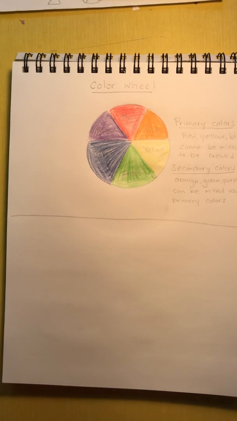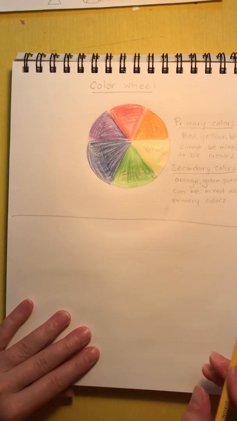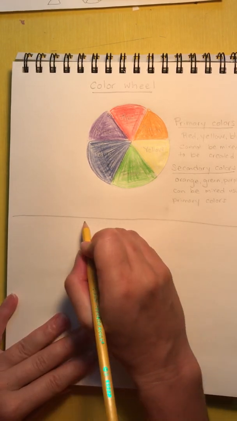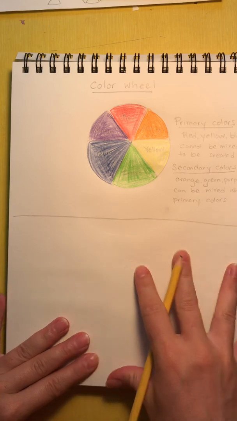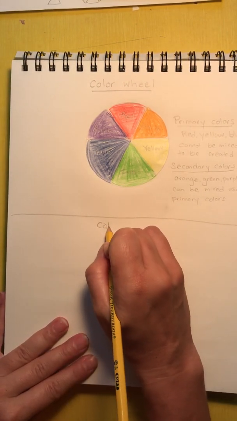Hi artists. Underneath our color wheel, we're going to try a few color schemes, and that just means color combinations. So on the second half of your sketchbook, please write color schemes.